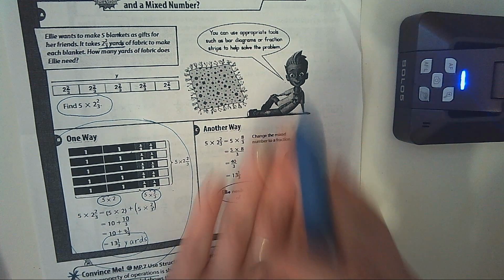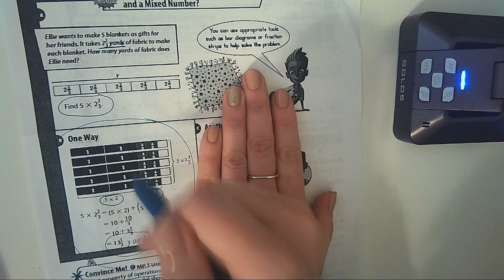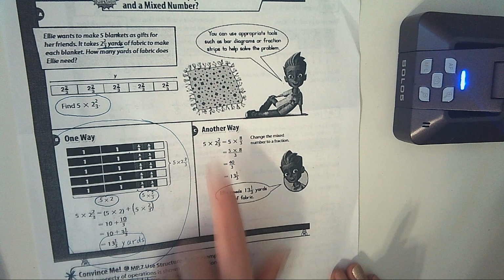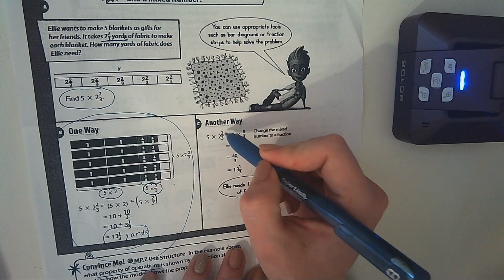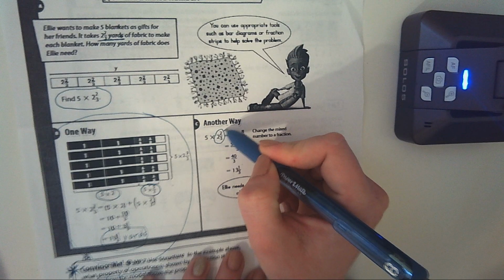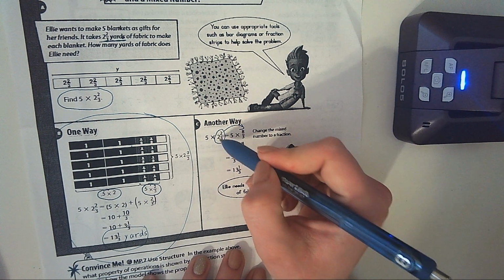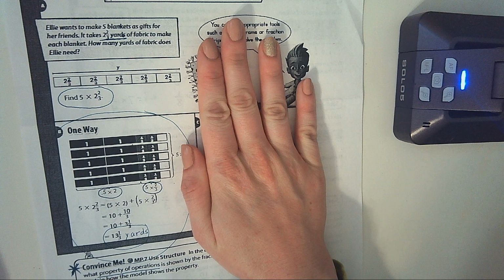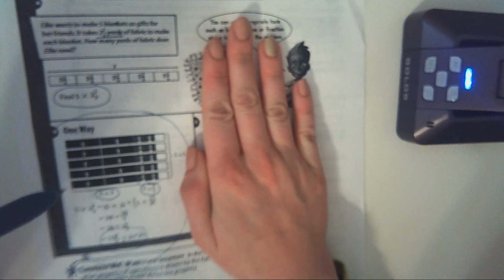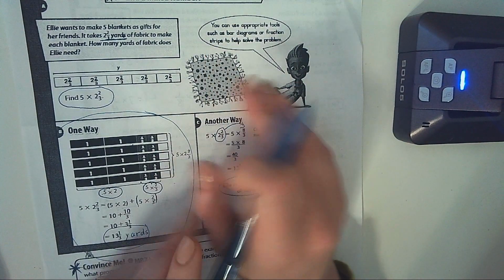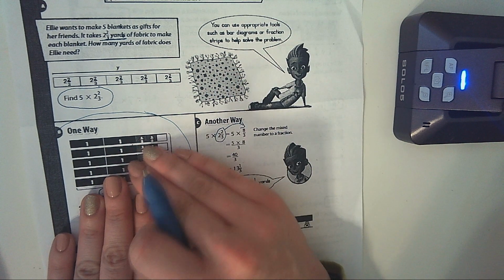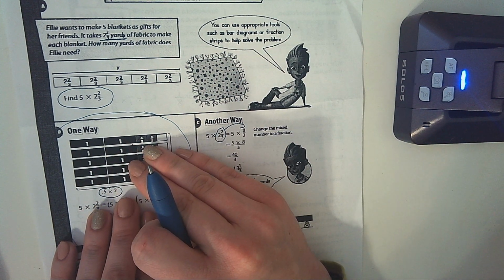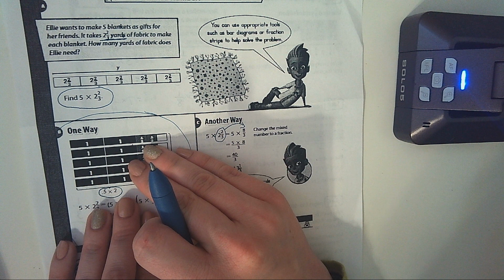We are going to focus just on this one way today, not the other way, because it shows 2 2/3 being changed to a fraction, and we haven't changed mixed numbers to fractions in our class, so disregard this one and focus on this one way. Now, I kind of worked through how they broke it down in this picture, but I'm going to break it down separately for you after I explain it.